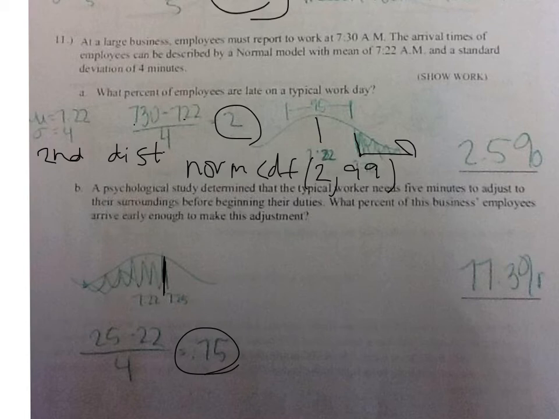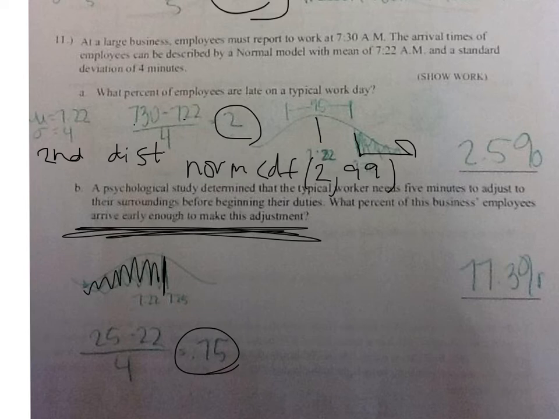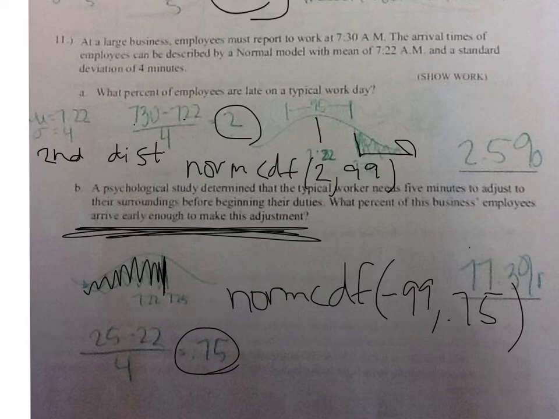I do the same thing, but this time it says what percent make it early enough. So all these people arrive early enough. This time I'm going to do from the bottom of the graph up to my z-score, and 77.3% arrive early enough to be adjusted and ready to work by 7:30.